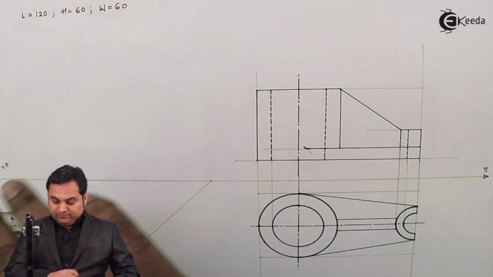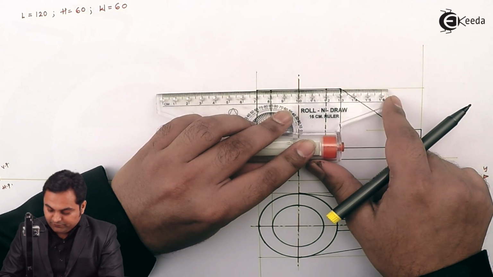Then first I'll project the height from the front view.